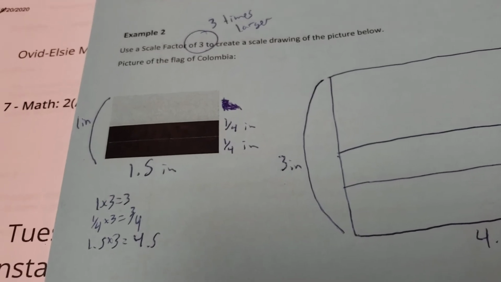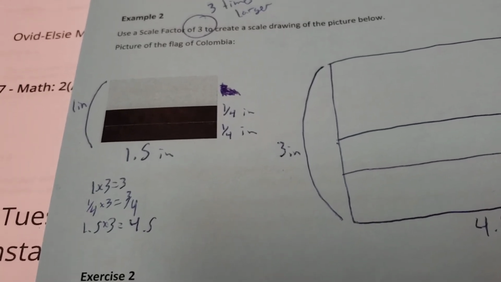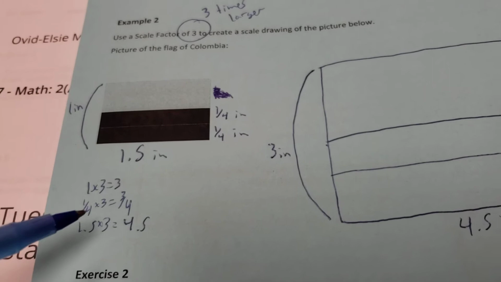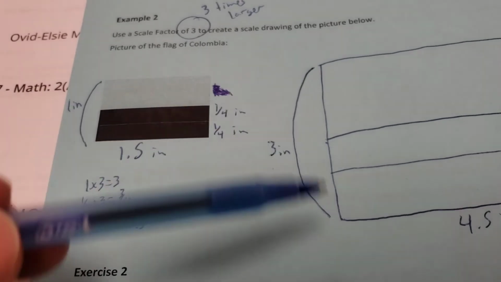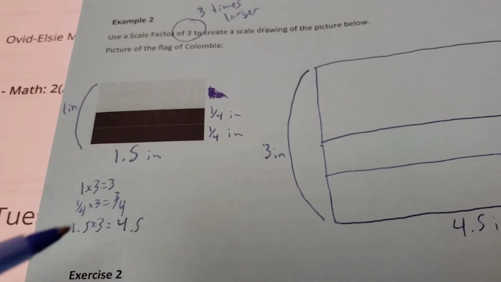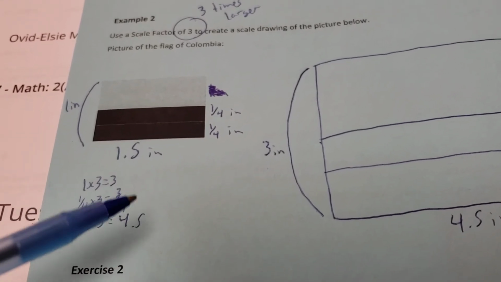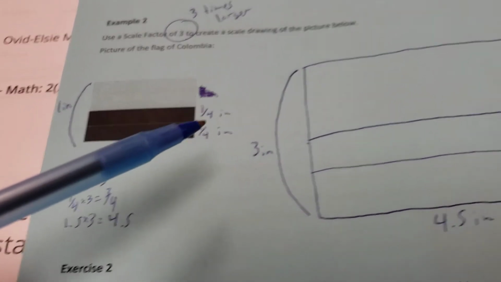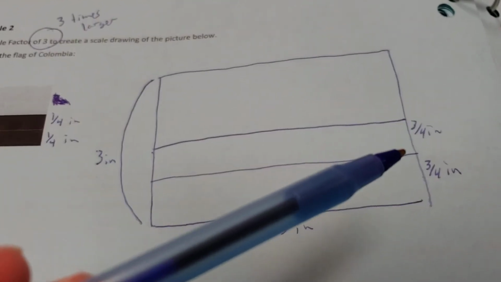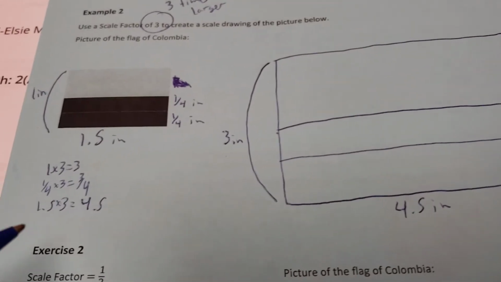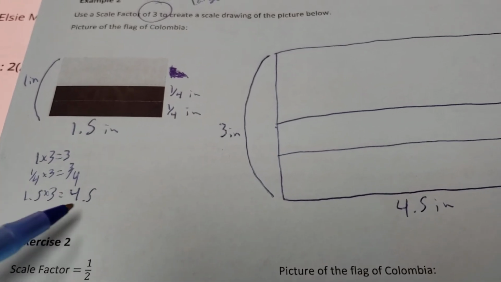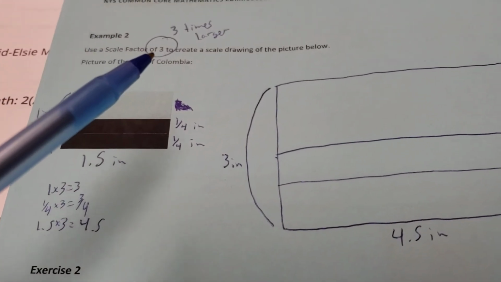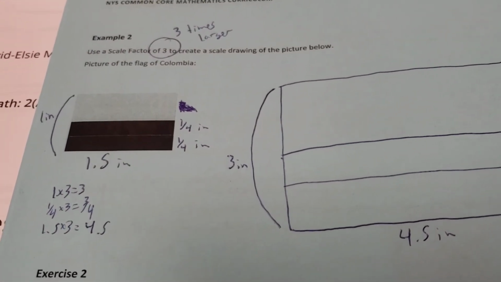All I have to do is multiply each measurement by 3, and it tells me what the new measurements will be. So if I took my 1 inch measurement here, times it by 3, the new picture is going to be 3 inches. If I take 1/4 times 3, so each of those were 1/4, that's going to give me 3/4 for those measurements. And if I took my bottom measurement, 1.5, and I times that by 3, I get 4.5. So if the scale factor is 3, I just multiply each measurement I know by 3.